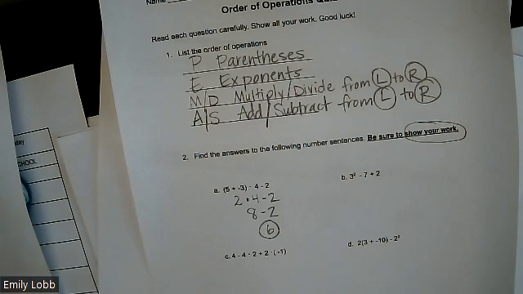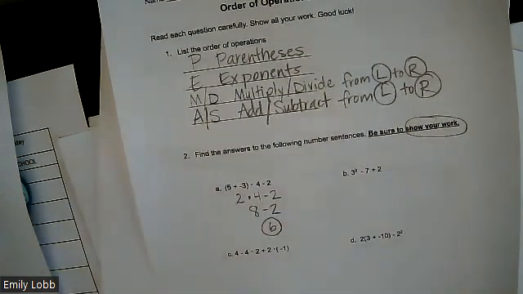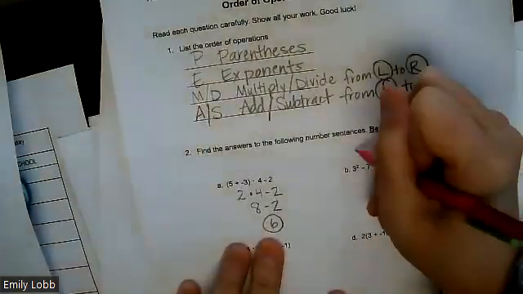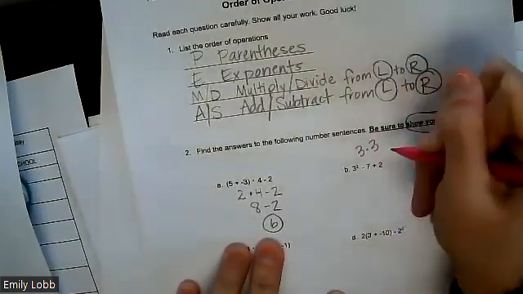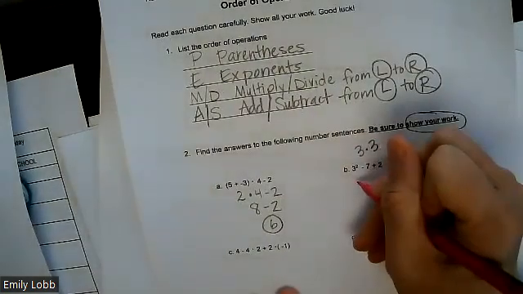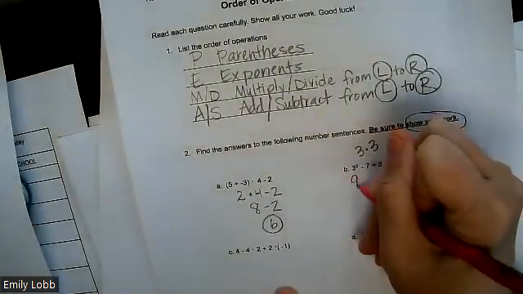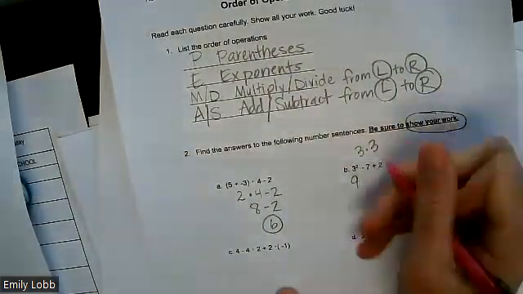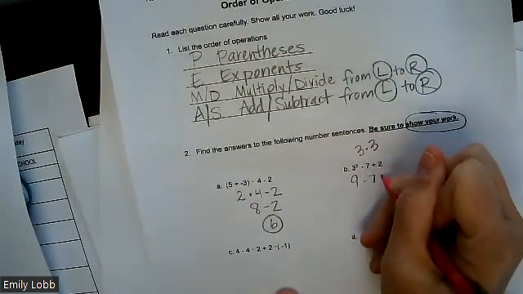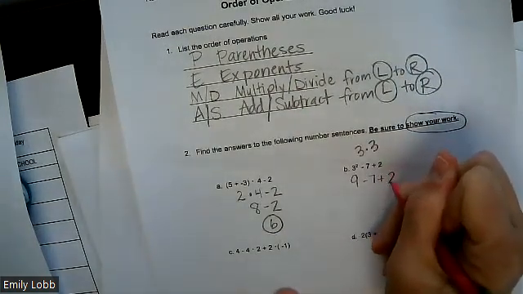We don't have parentheses in letter B, but what do we need to do first? Exponents. Is this 3 times 2? No, this is 2 factors of what? 3. Liam, chill. What's 3 times 3? 9. We're not adding here. We're multiplying. So I'm bringing down the rest of my problem.